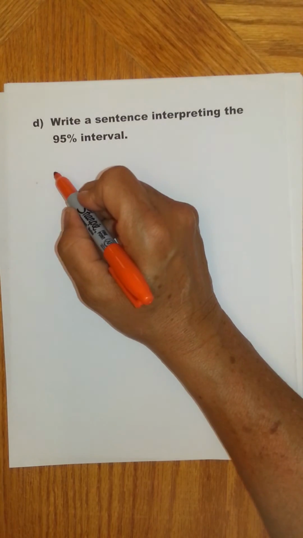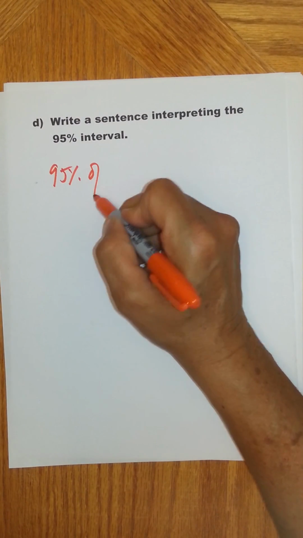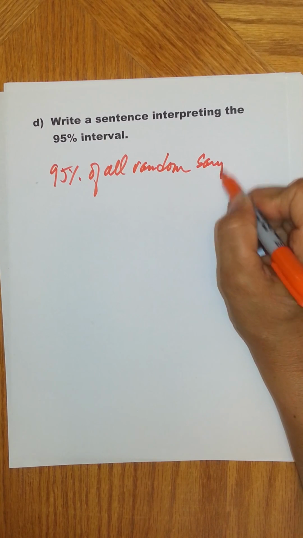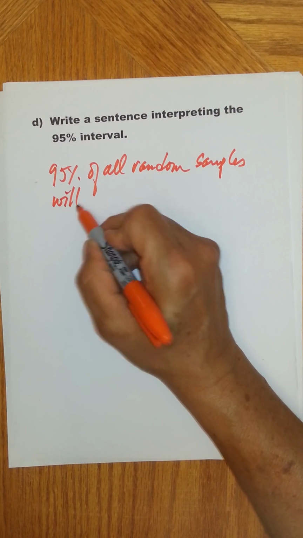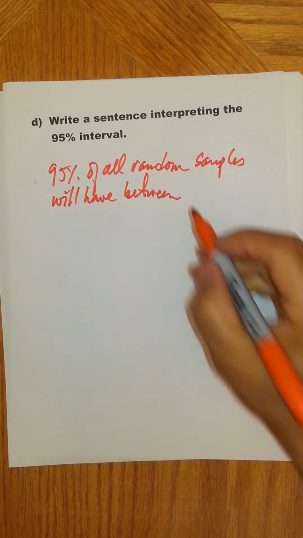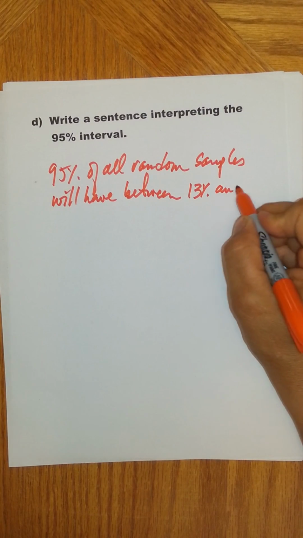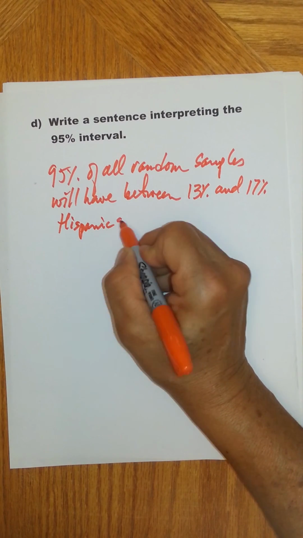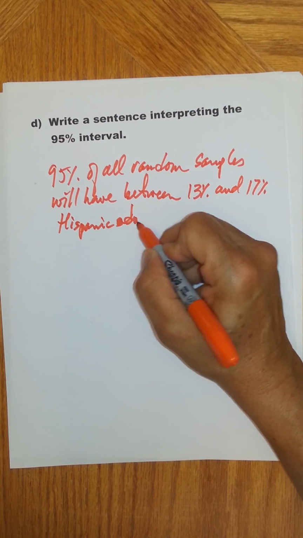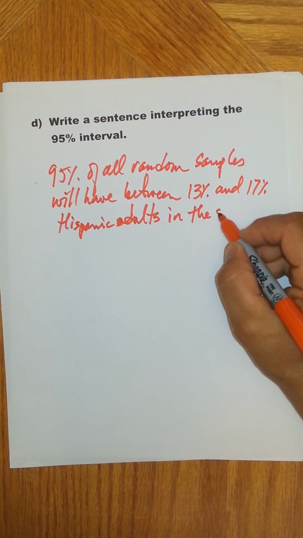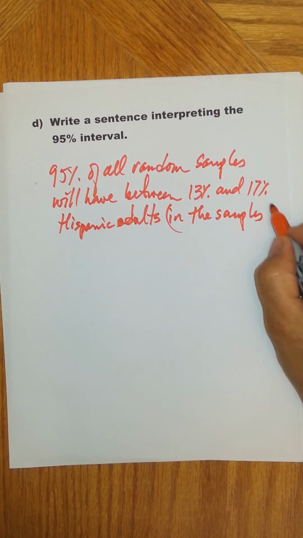So I would say 95% of all random samples will have between 13% and 17% Hispanic adults in the samples. That's what's understood.